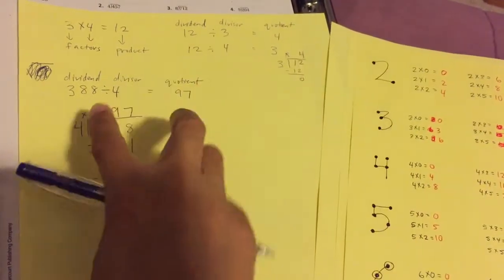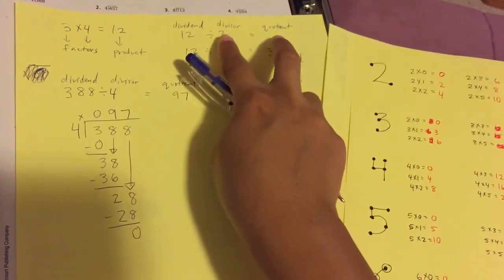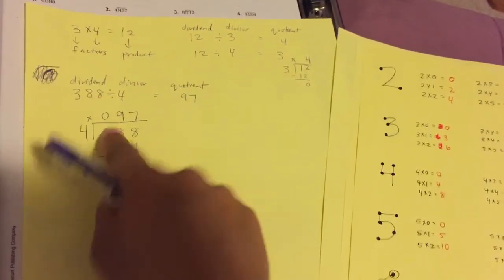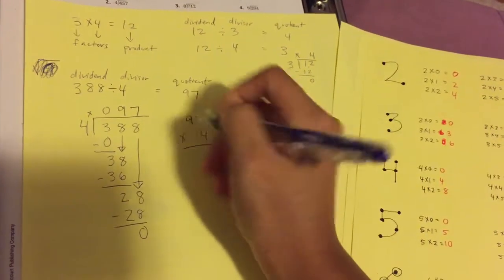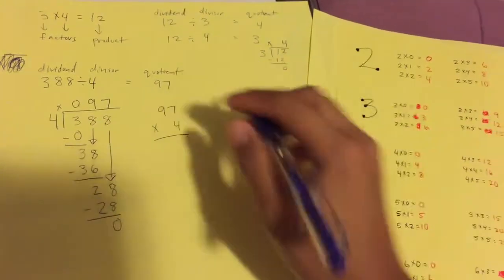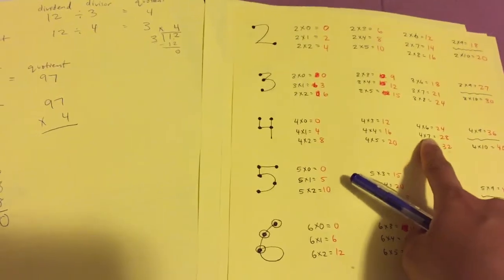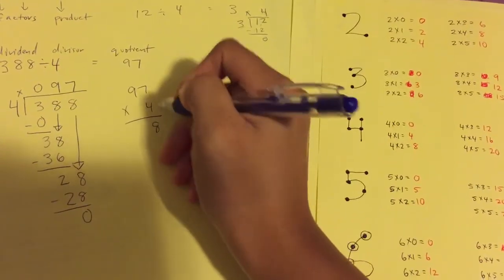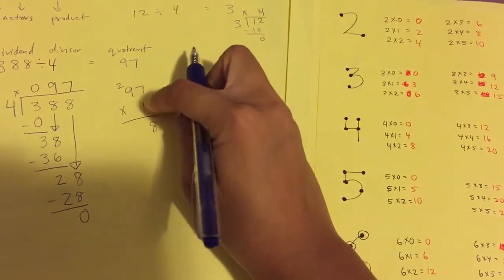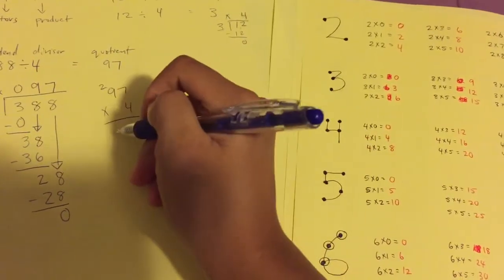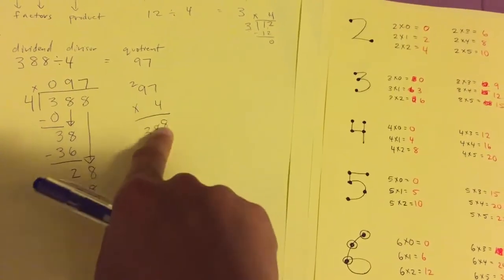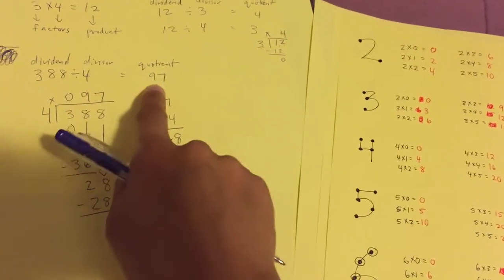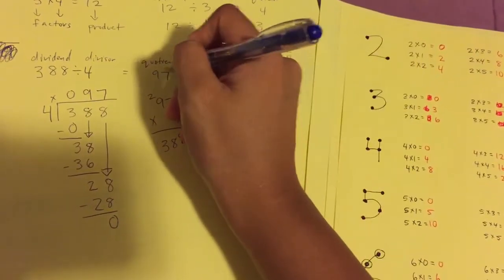Now to prove it, if you multiply the divisor by the quotient, you should get the dividend. So let's do that on the side to double check our work. If we do 97 times 4, let's see if we get 388. 7 times 4, or 4 times 7, is 28. 4 times 9 is 36 plus 2, 37, 38. And you could see here, 4 times 97 equals 388. So 388 divided by 4 equals 97. And our final answer is 97.